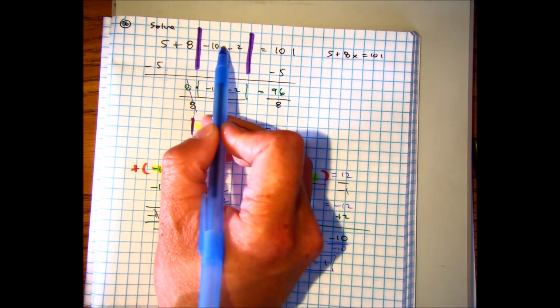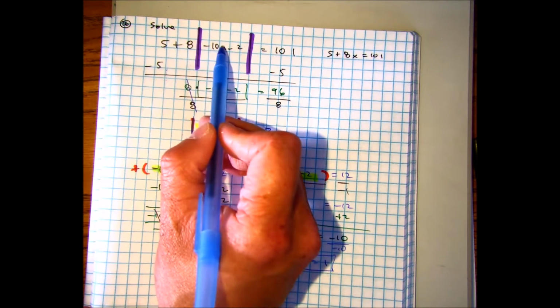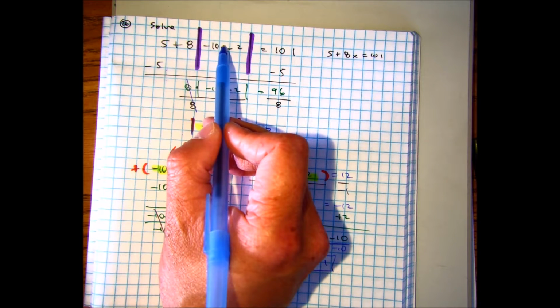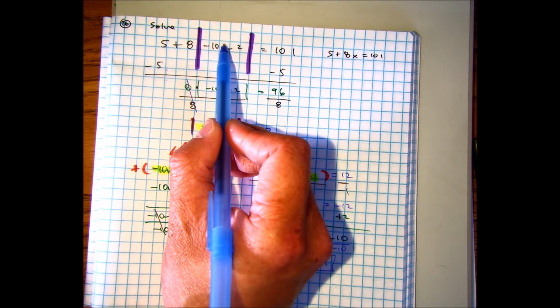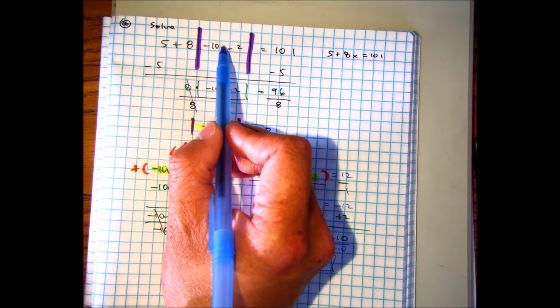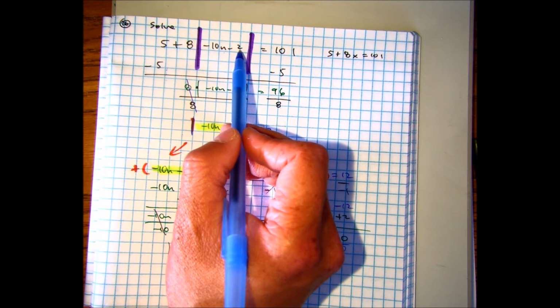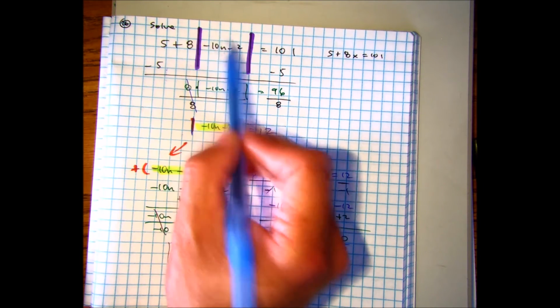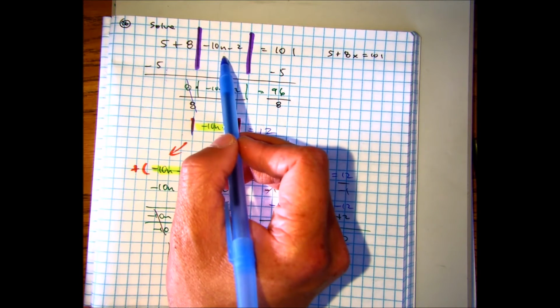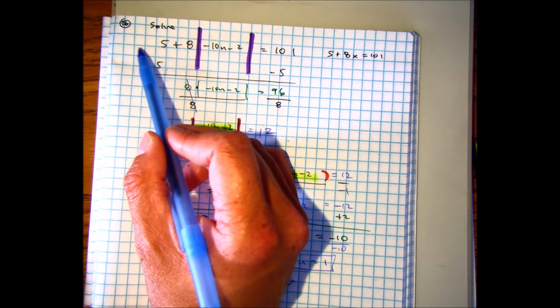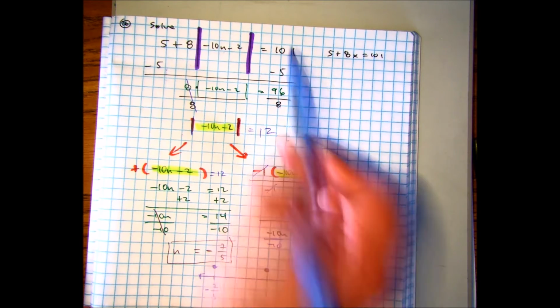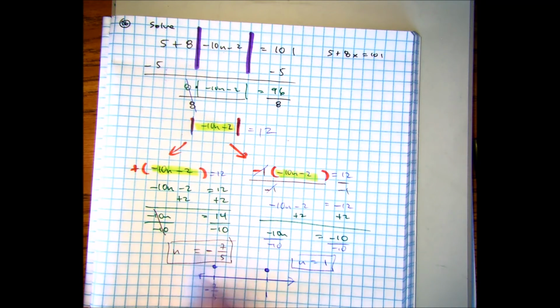Negative 7/5. Negative 10 times negative 7/5. 70 divided by 5. 14 minus 2. Absolute value of 12. 8 times 12. 96 plus 5. Does that equal 101? True. So these are my 2 solutions.